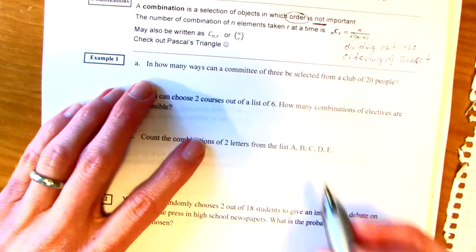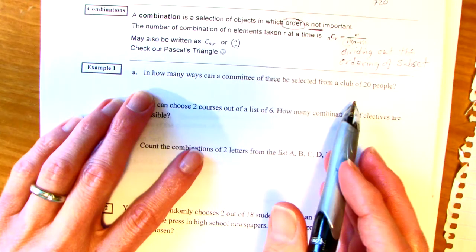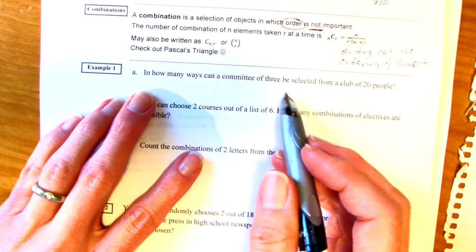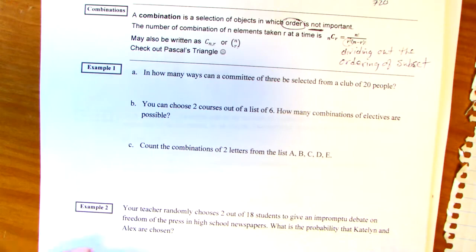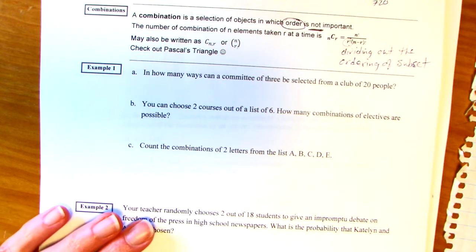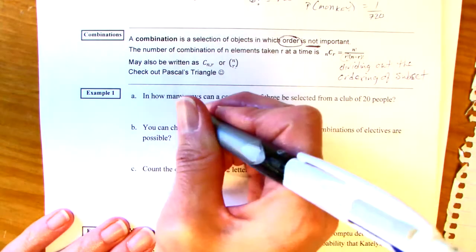Example 1A. How many ways can a committee of 3 be selected from a club of 20? So let's say you want a committee of 3 people to figure out what color to paint the building. It doesn't matter who is selected first. It's just the first 3 are selected and they're going to do the work. So order is not important. We don't have officers like president, VP, treasurer. This is just a group.